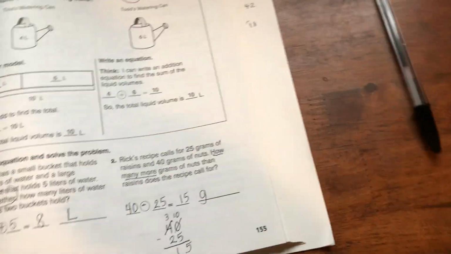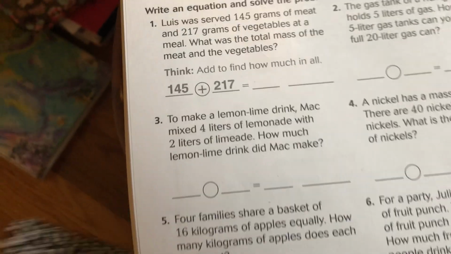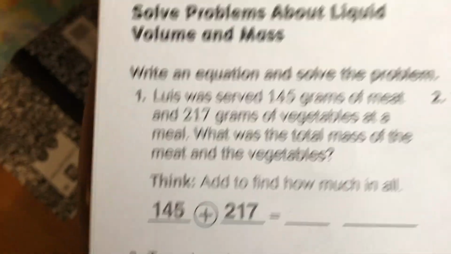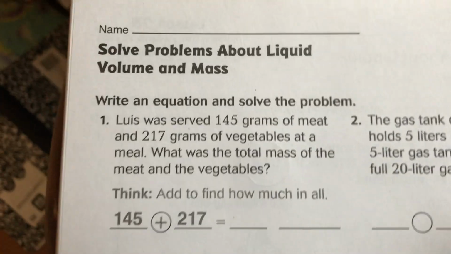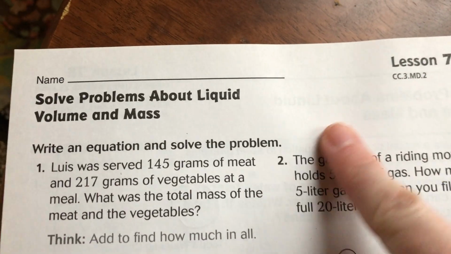Okay. Moving on to our next page, page 156. Now, they set up the first one for us, but they didn't do the work. And I'm going to tell you, even before we start to read anything, I'm going to ask you to rewrite this. And here's a nice area that we can use.